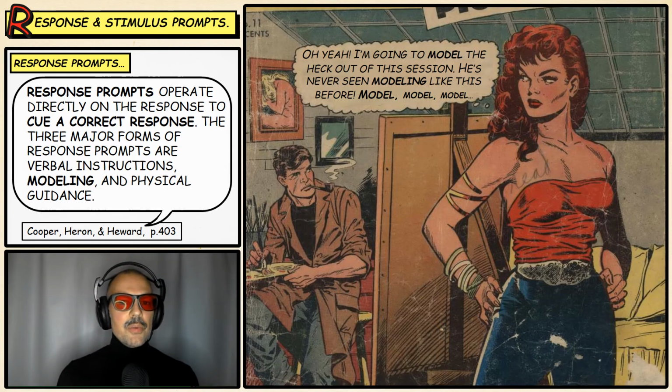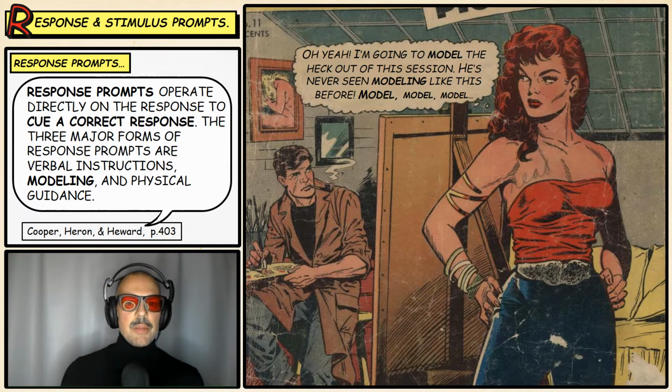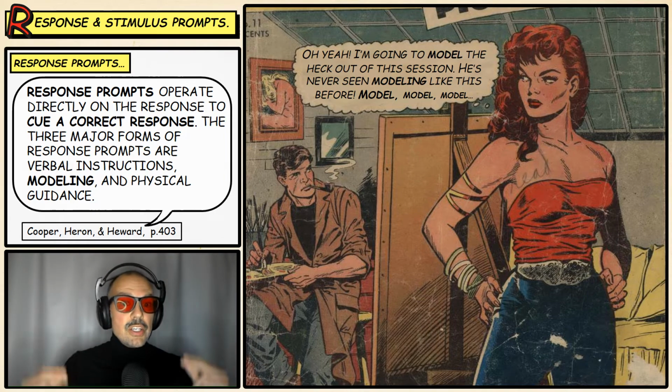All right, so another response prompt is modeling. And modeling is where a teacher, such as an applied behavior analyst, will actually model or demonstrate the desired behavior to the learner. So this is where the teacher will actually do what the learner is expected to do, i.e. model that behavior, how to do it for the learner.